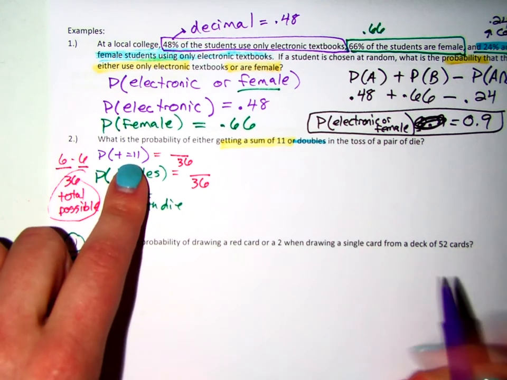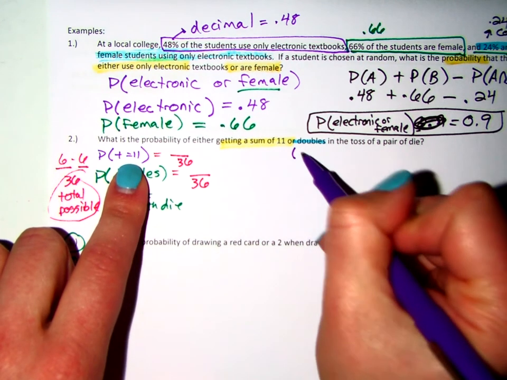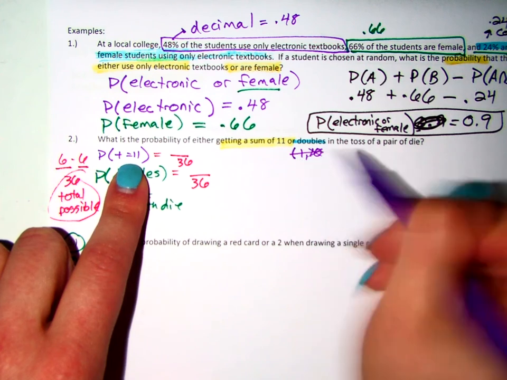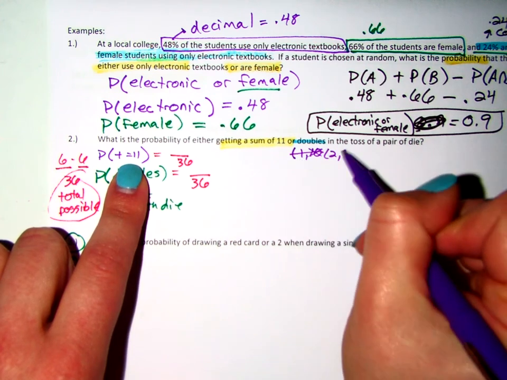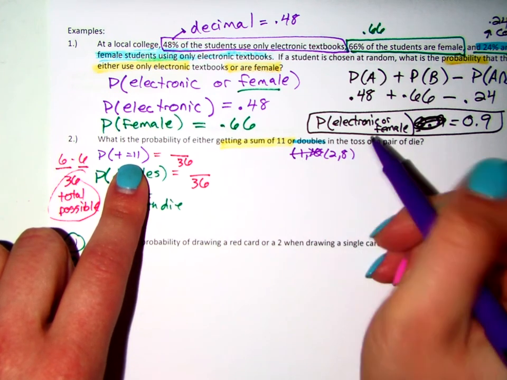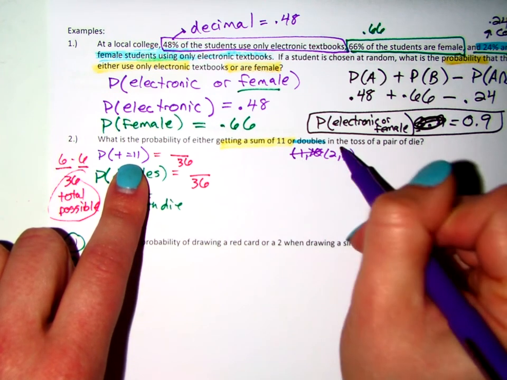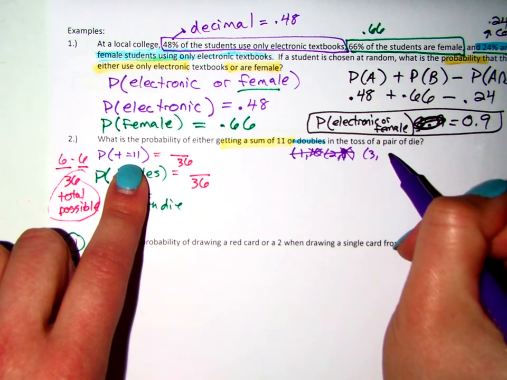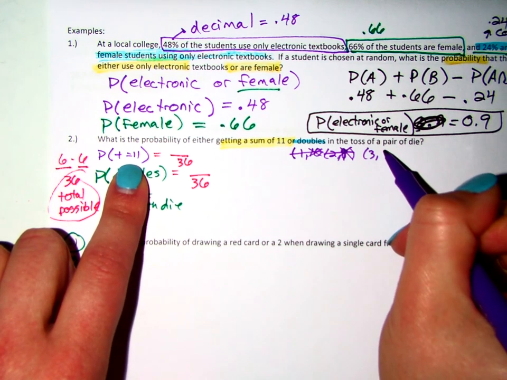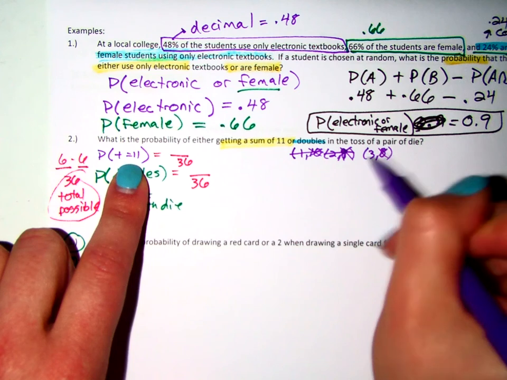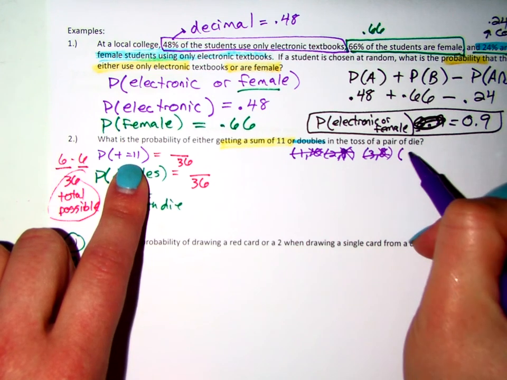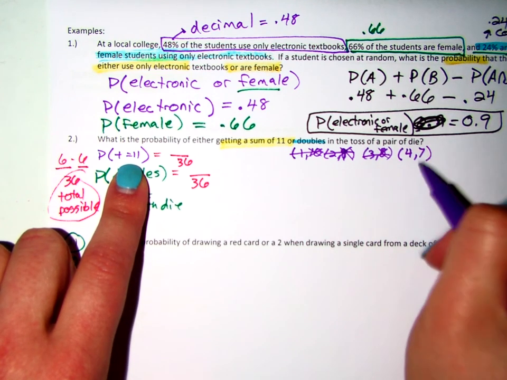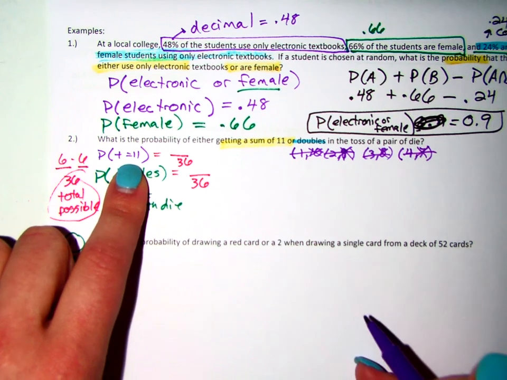Now I need to list out ones that add to give me 11. So let's think about this. 1 plus 10 is 11, but 10 is not on the die, so that won't work. 2 plus 9 is 11, but there is no 9 on the die, so that won't work. 3 plus 8 is 11, but again, there's no 8 for the die, so that won't work. 4 plus 7 is 11, but no 7 on the die, so that doesn't work.